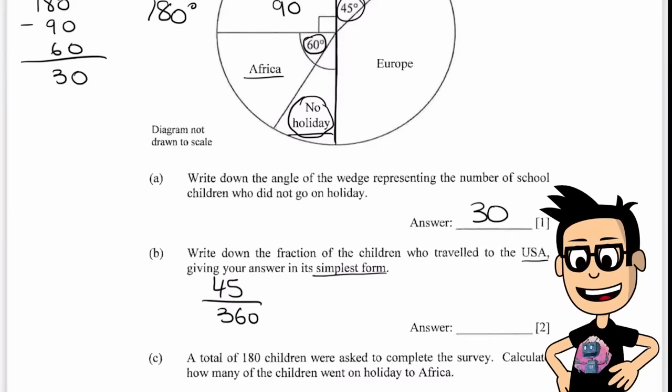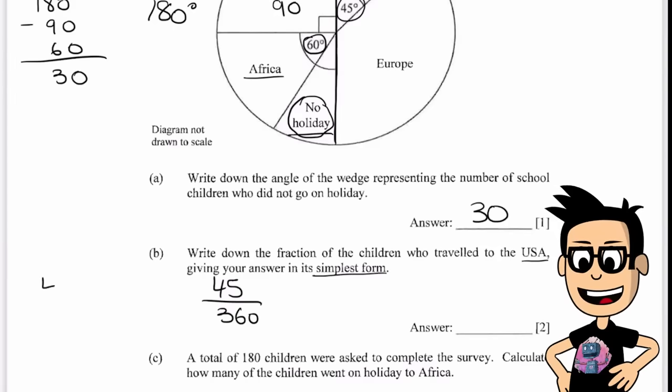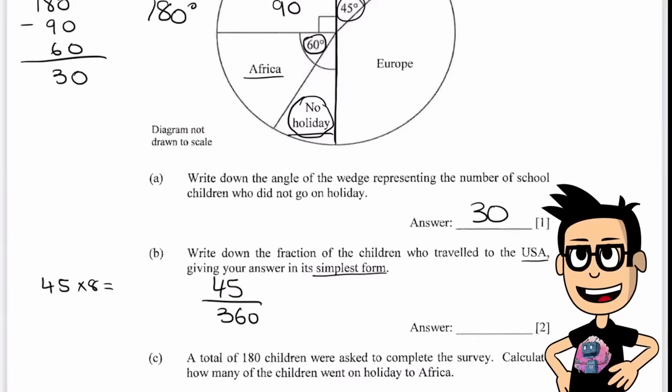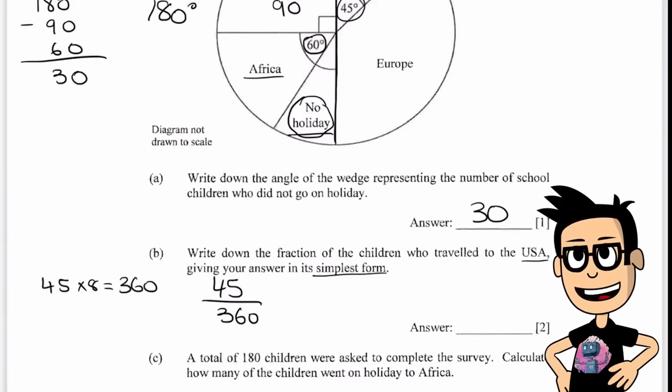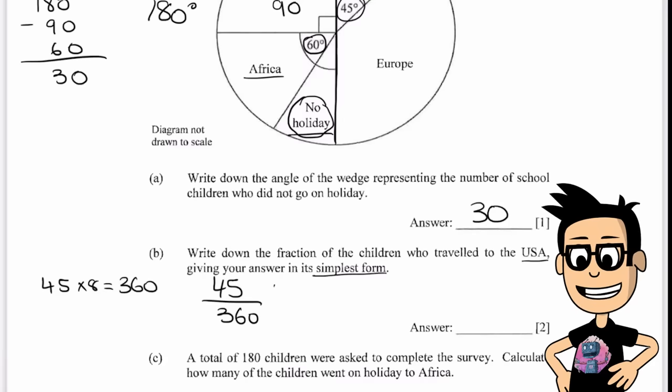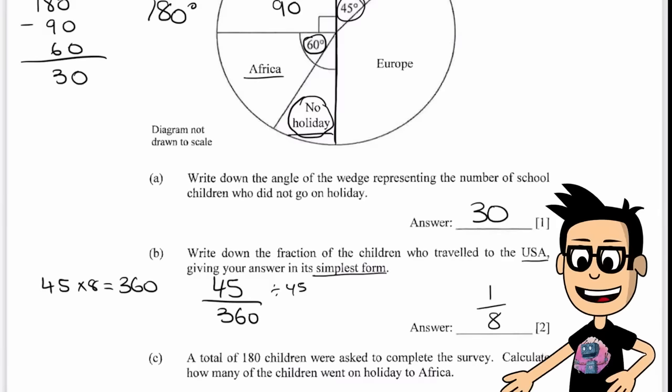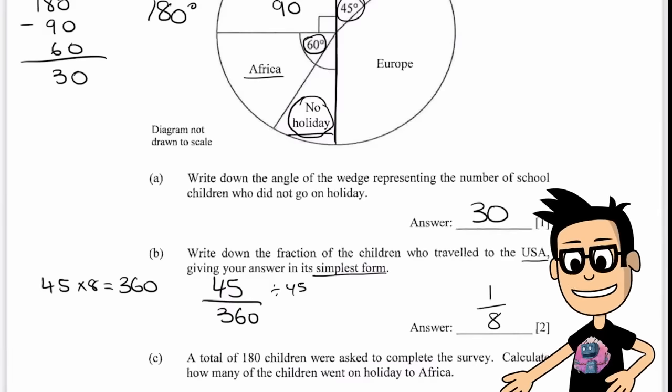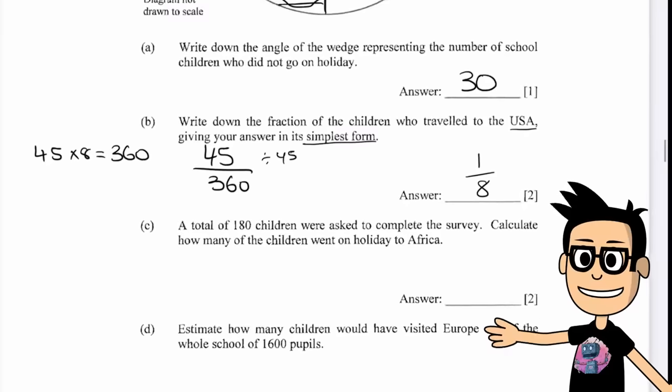Now we know that 45 is divisible into 360, and that is 8 times, which means 45 multiplied by 8 gives you 360 degrees. With that being said, we can simply divide both sides by 45, so we're left with 1 over 8. I hope that question was clear. Let's now move into part C.